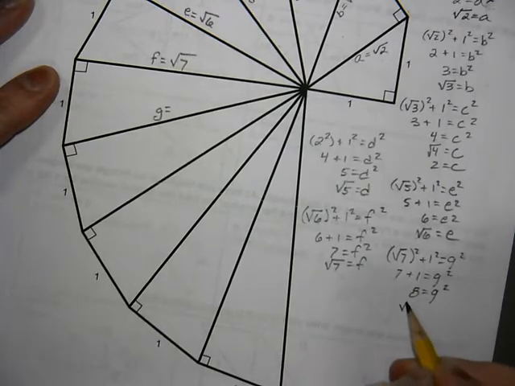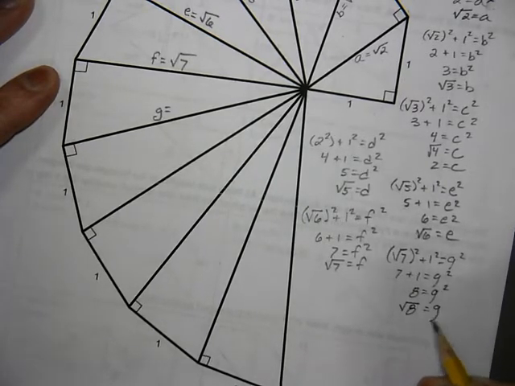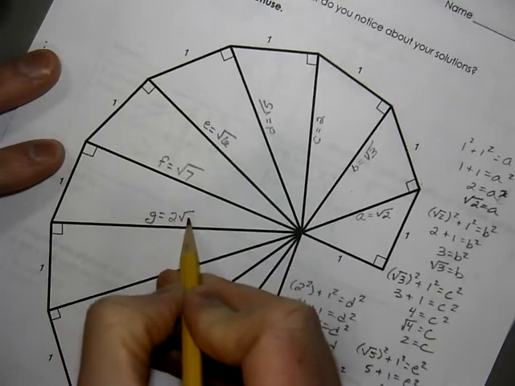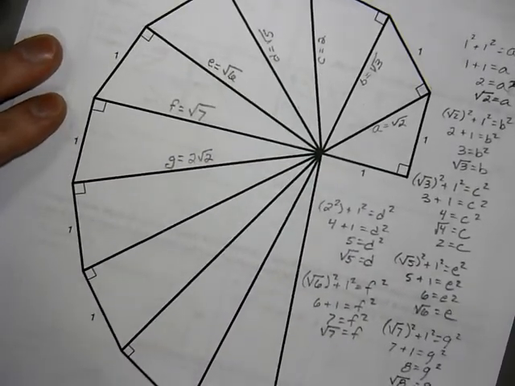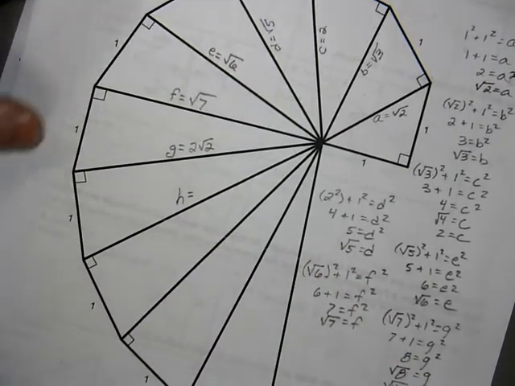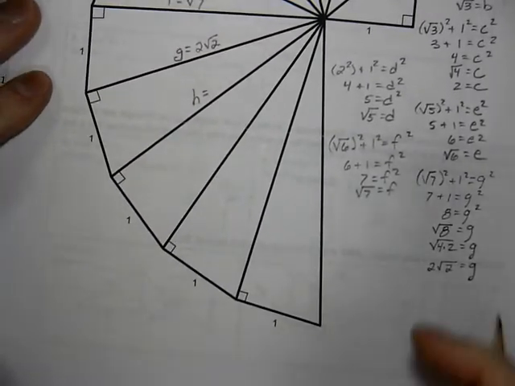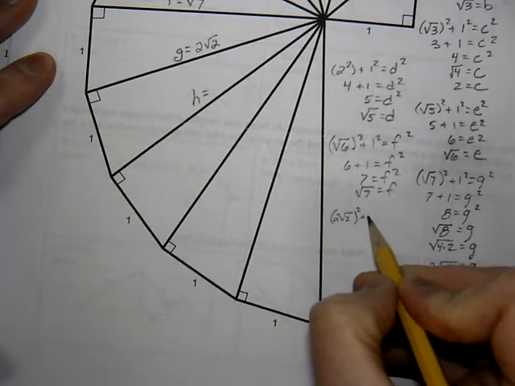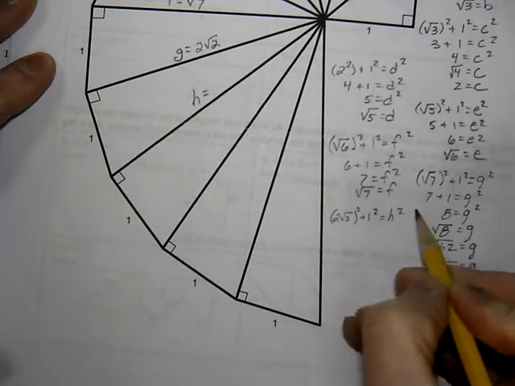Well, when we take the square root of G and take the square root of 8, we can simplify that 8. So this actually becomes 2 square root of 2. A length of H. So we have 2 square root 2 squared plus 1 squared equals H squared.